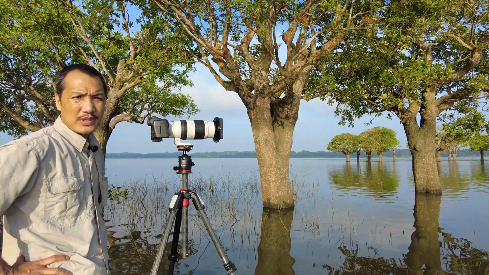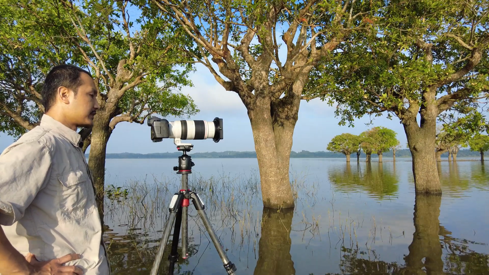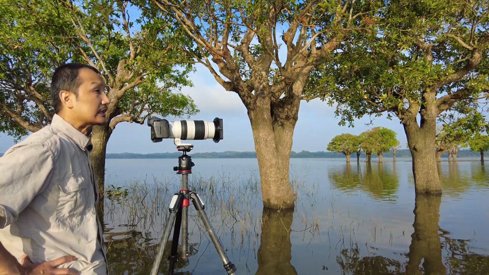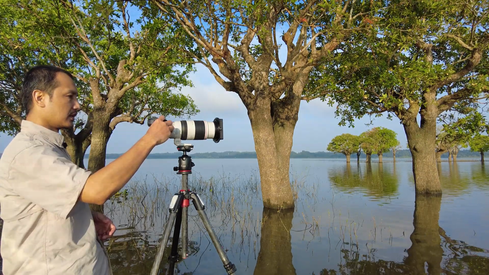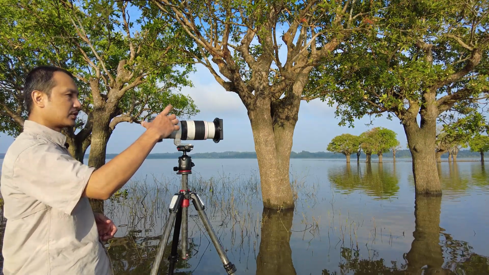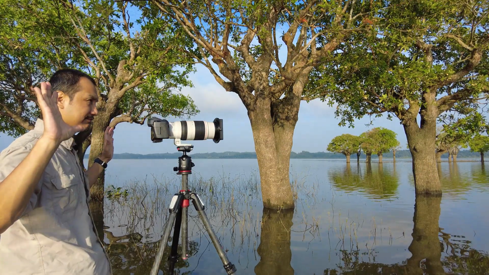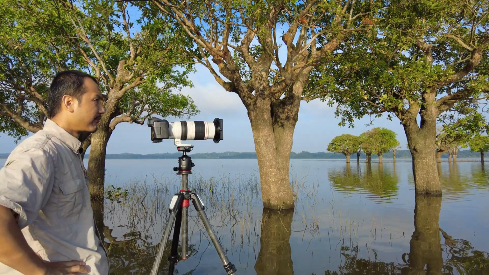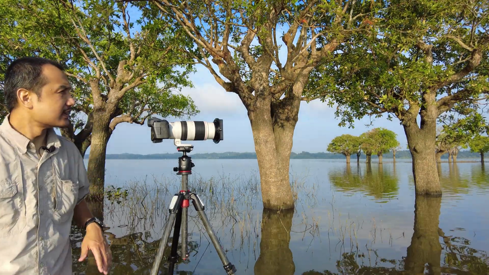So I'm achieving around 25 seconds of shutter speed at f10, ISO 100. That's a pretty significant value. Histogram looking good. 2-second timer. Wait 25 seconds.